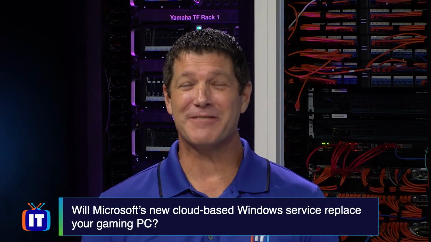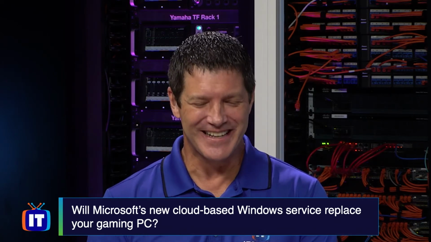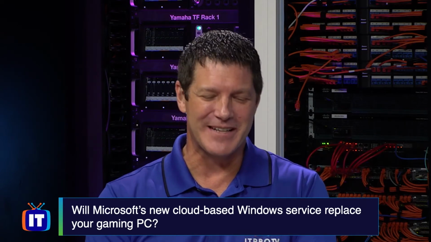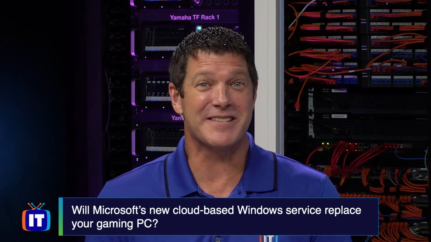So let's jump in with our first one. It's from John Z, who's watching in Boone, North Carolina. John asks, will Microsoft's new cloud-based Windows service replace your gaming PC? I love that's our first question. The answer would definitely be no. Not yet anyway. Hopefully, maybe one day, but it's not going to be powerful enough graphics-wise, I don't think. I don't see it replacing your gaming PC anytime soon. Not really what it's designed for.